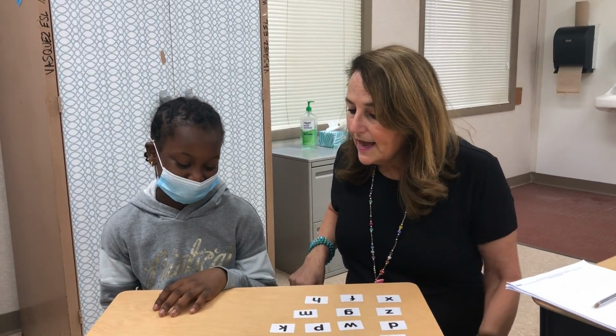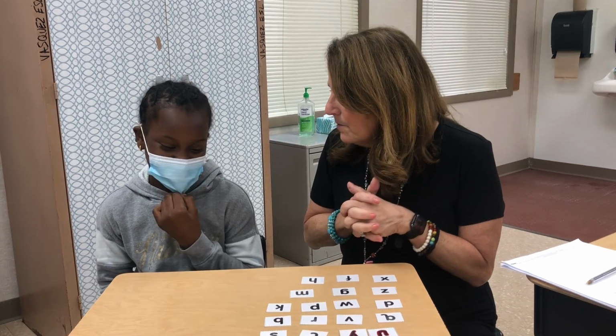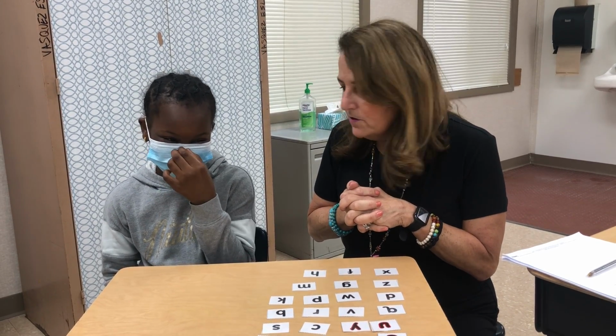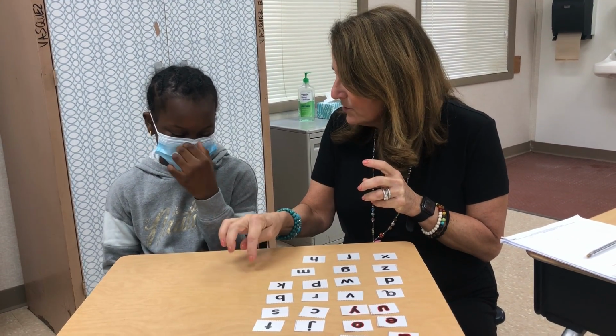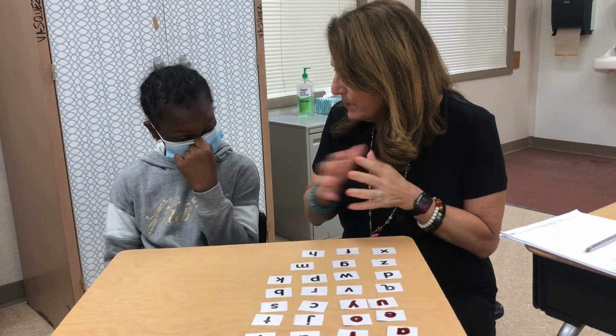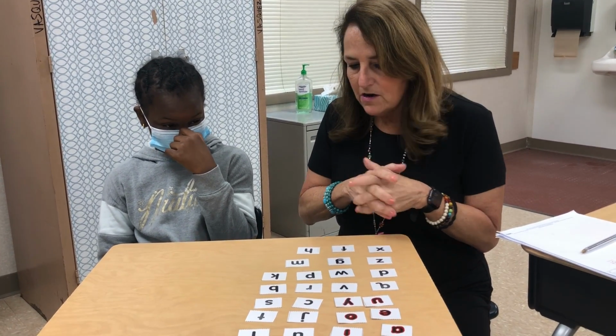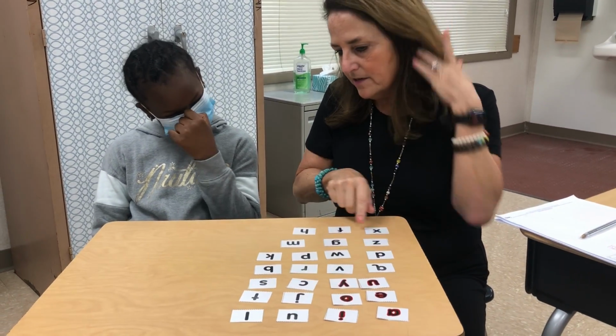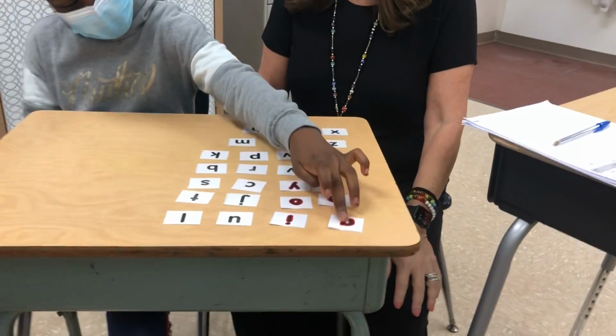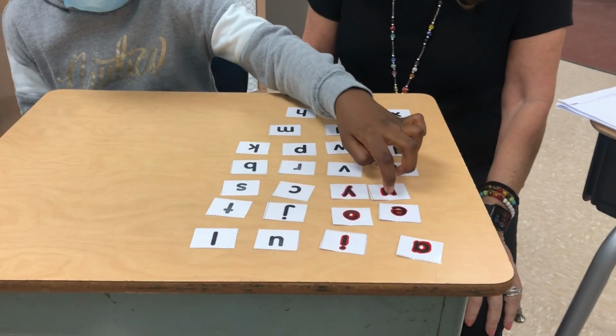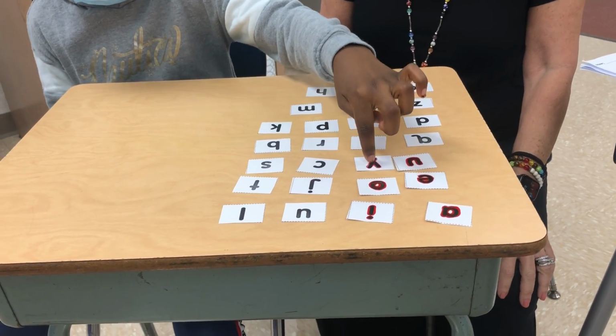I appreciate it. Last time when we worked together, we were working on medial vowels. Do you remember medial vowels being the middle letter, which is a vowel? Remember that? Can you tell me what your vowels are? You can use these cards here. A, E, U, I, O, Y.